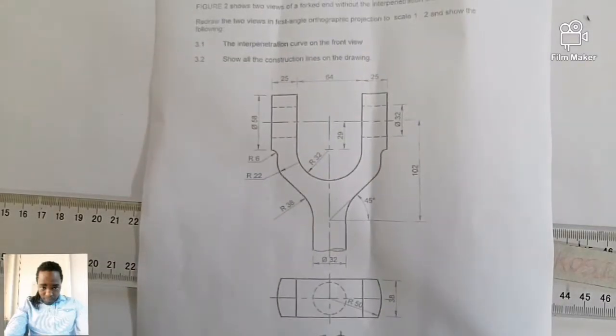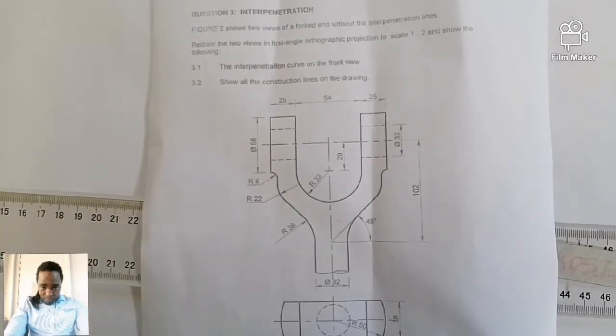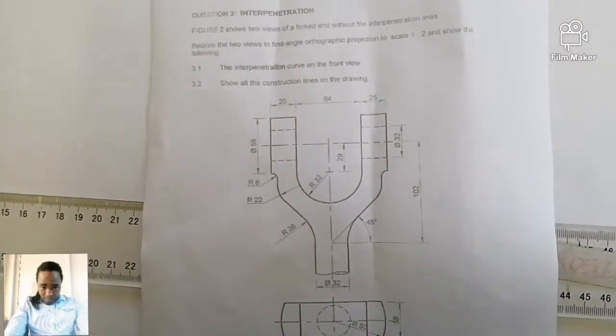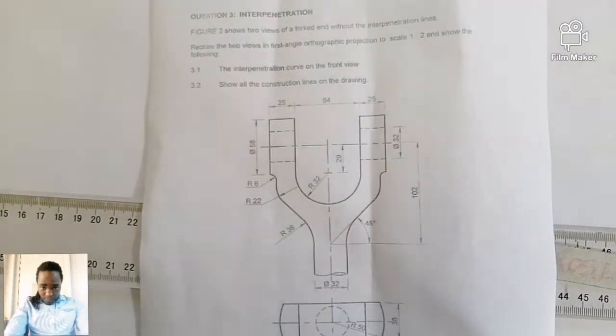Figure 2 shows 2 views of a forked end without the interpenetration line. So this is the forked end. So redraw. You see on the previous question they were like do not redraw. Why? Because it was isometric, isn't it? But on this one is interpenetration. They're saying redraw the views in first angle orthographic projection to a scale 1:2.